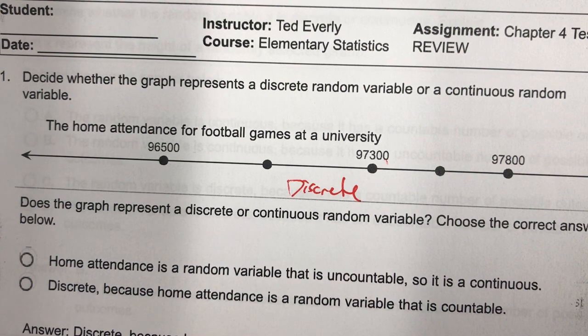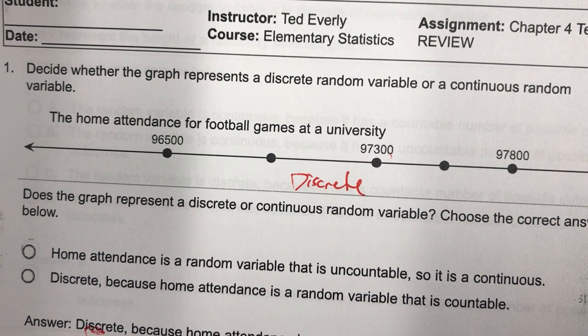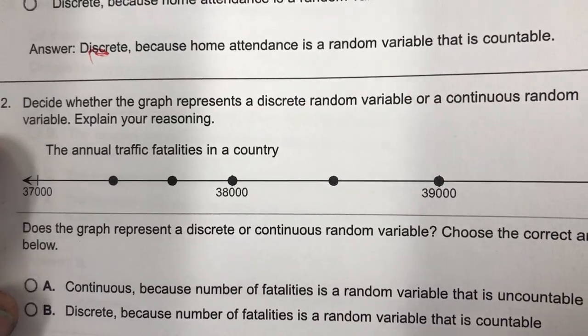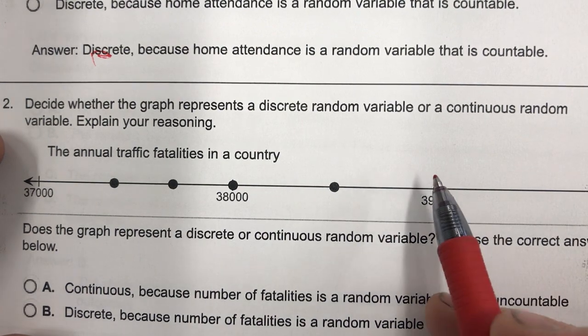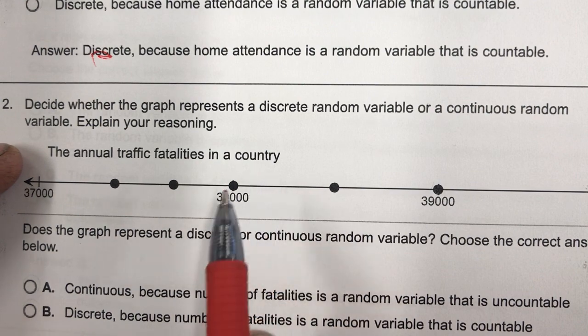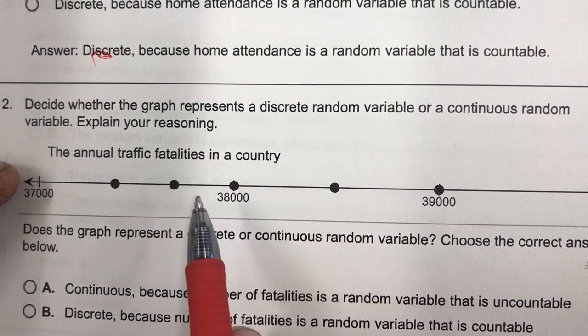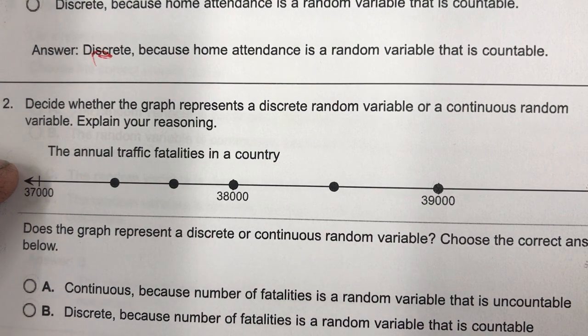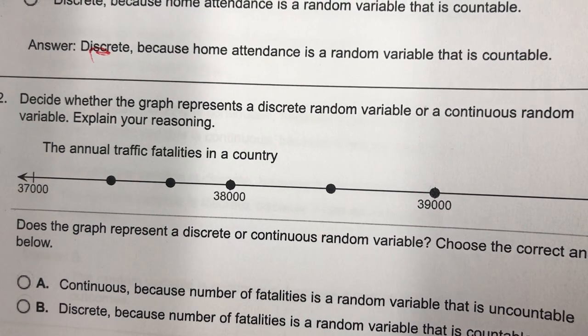So this would be discrete, and you can see the answer down here, discrete. Number 2, decide if this is discrete or continuous. Annual traffic fatalities in a country. This is discrete because you can count these. Continuous, you can't count, basically.